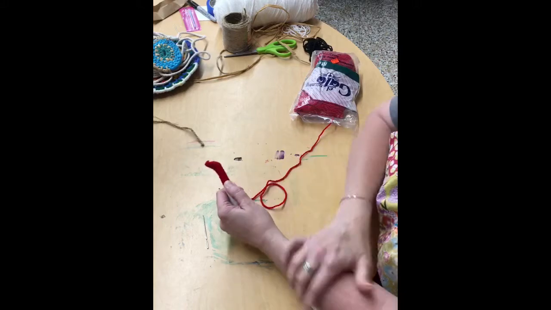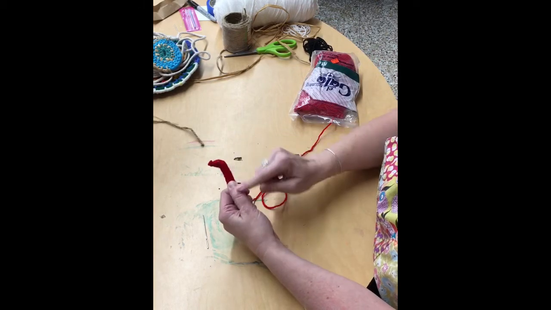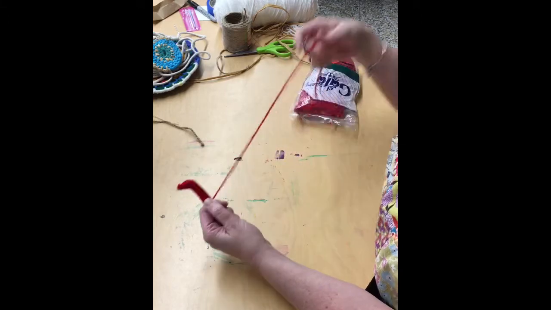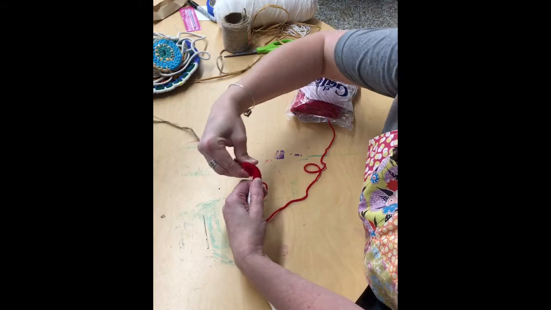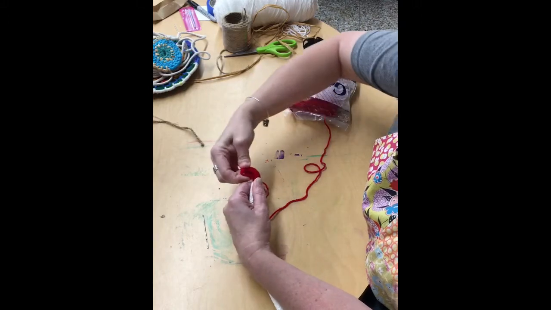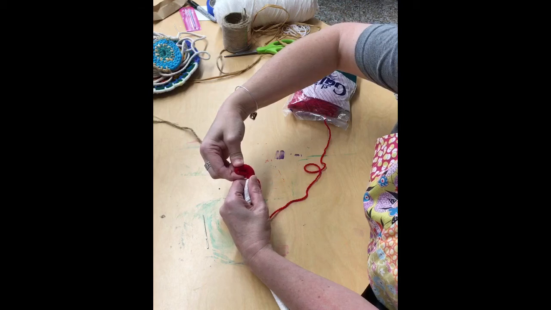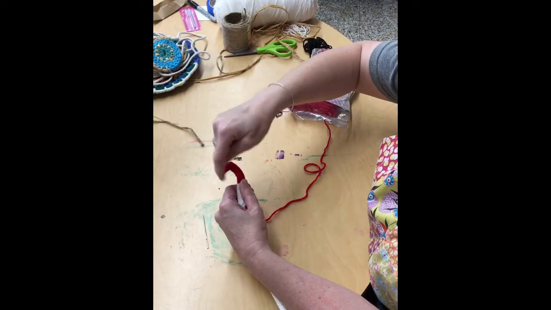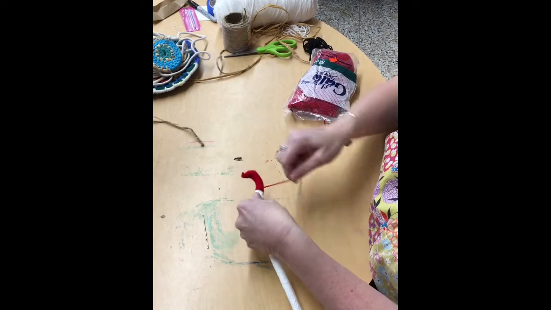And you can stop every once in a while, and you can see how I'm holding this with my thumb to make sure that it's not coming undone, and I can start trying to curve this. I probably need another rotation, so I'm just going to keep going.